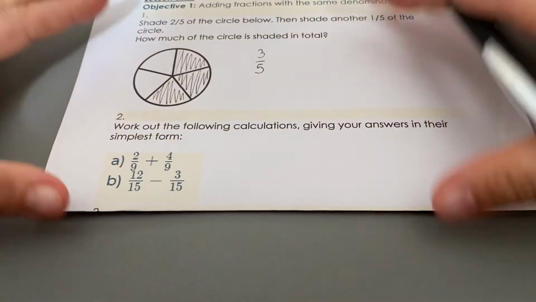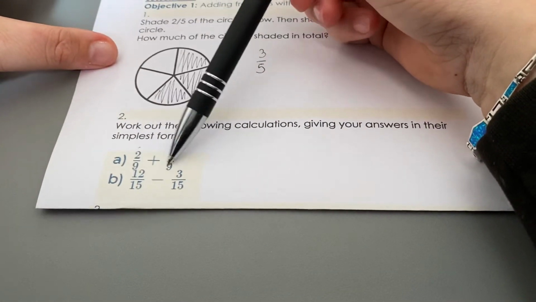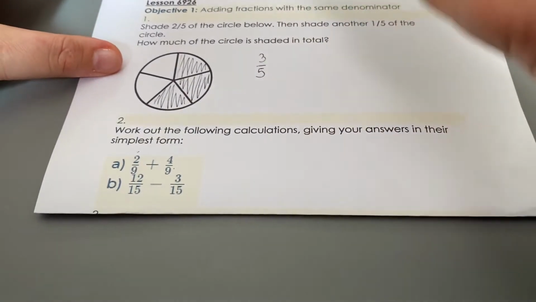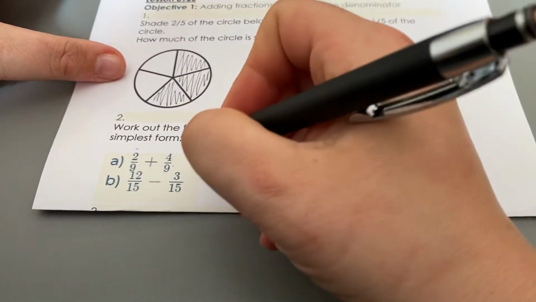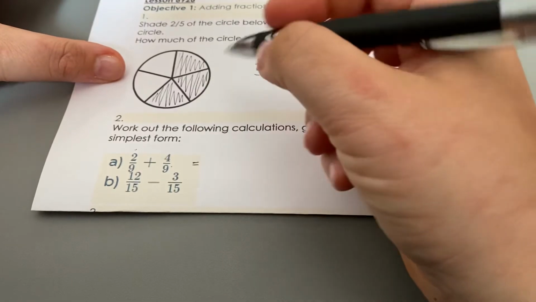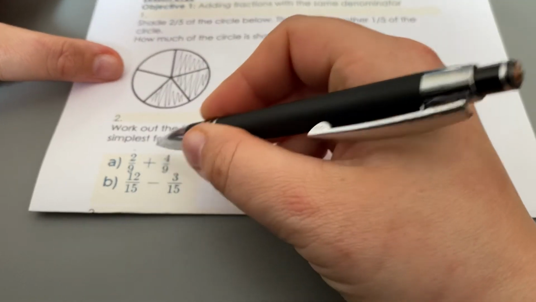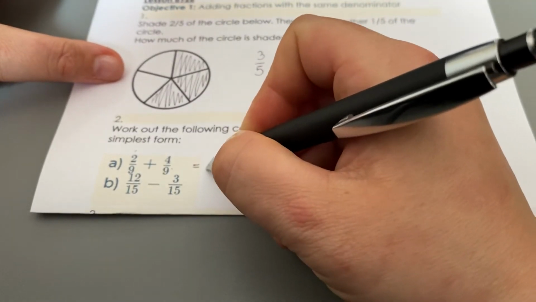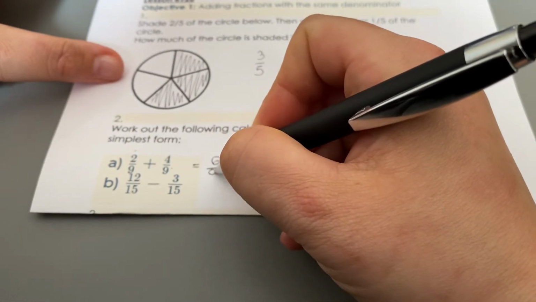Then we are looking at adding 2/9 to 4/9. Because we have a common denominator, we just need to add the numerators, which are 2 and 4. So 2 plus 4 is 6, and the denominator stays 9.